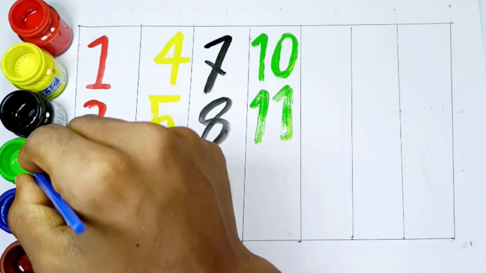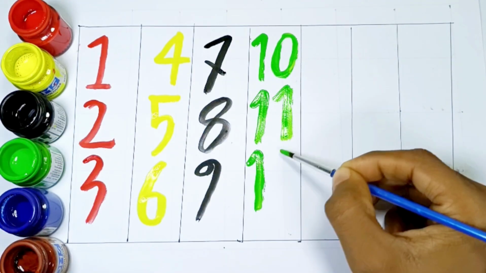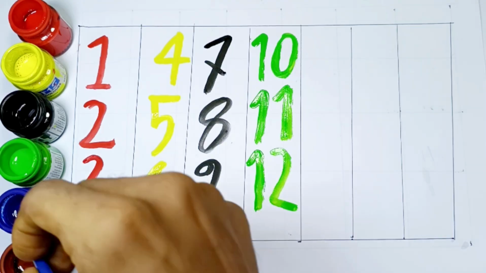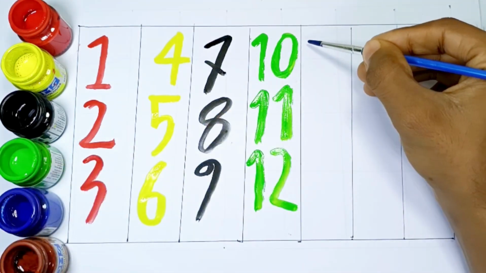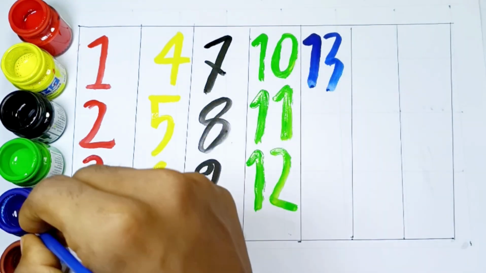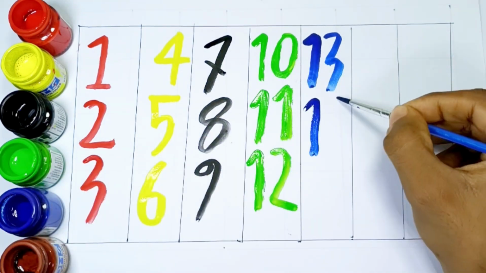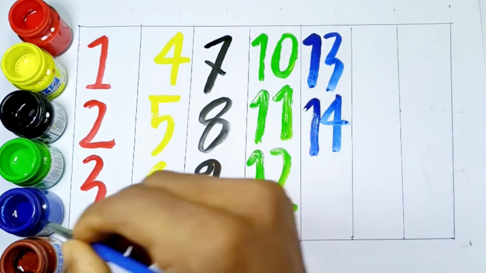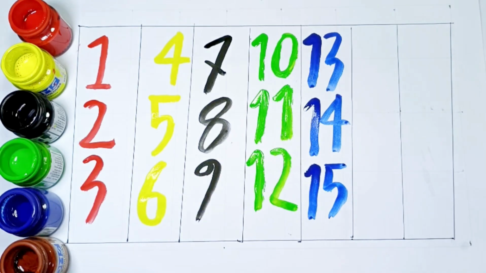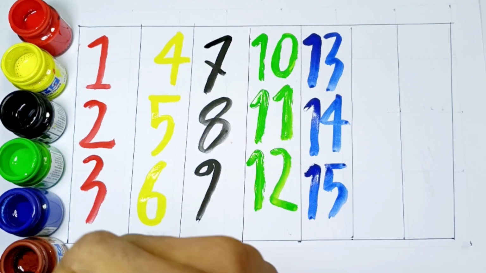11, 12. Now you draw 13. The numbers of 13 and use blue color. 13, 14, 15. Kids, now you draw 16. The numbers of 16 and use brown color.